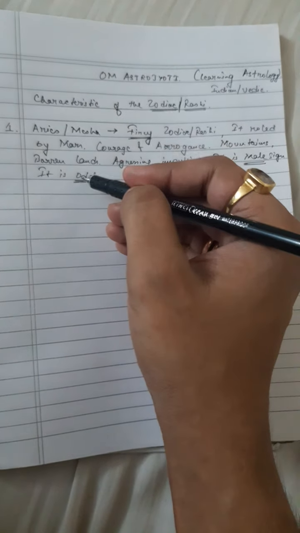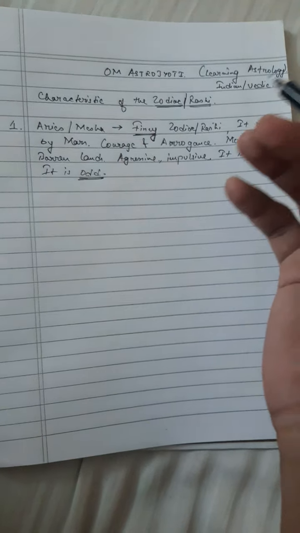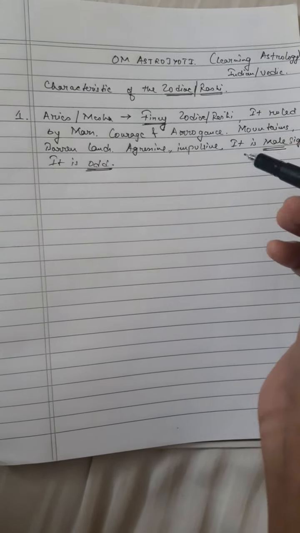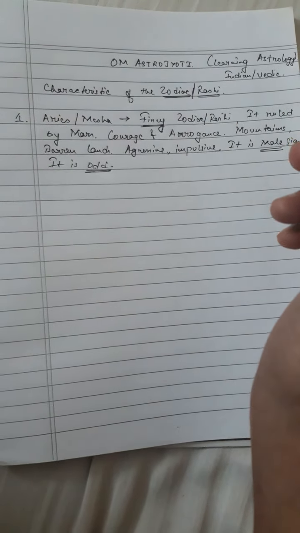We always remember one thing: whenever a sign is odd, it is a masculine sign, and whenever the sign is even, like 2, 4, 6, they are feminine, they are females in the zodiac. So there is also a distinction of male and female in the zodiac. This is a male sign and it is odd in number.